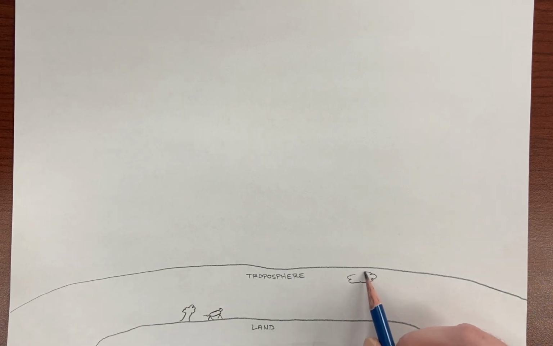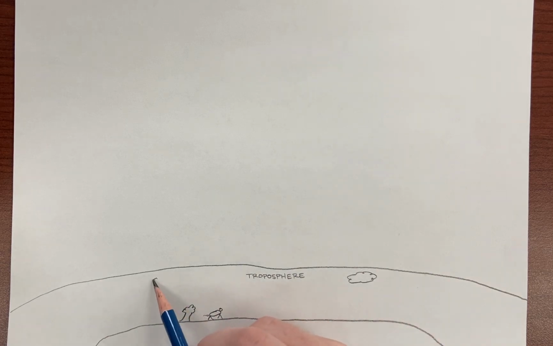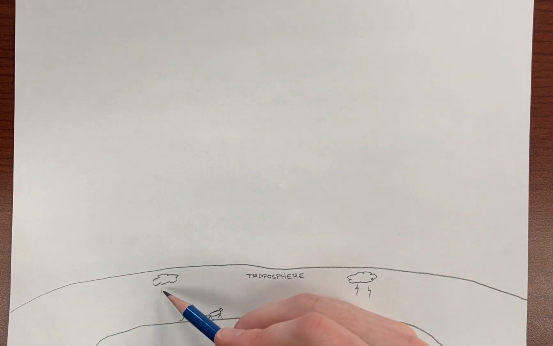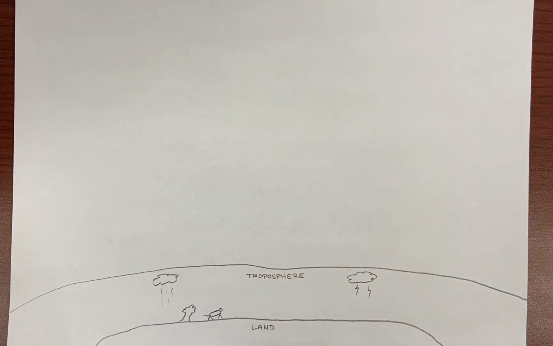So you can draw some puffy clouds, some cumulus clouds. If you want to draw a little lightning bolt or two, you can. Awesome. If you want to draw a little rain, go for it. So this is the troposphere, our first layer.